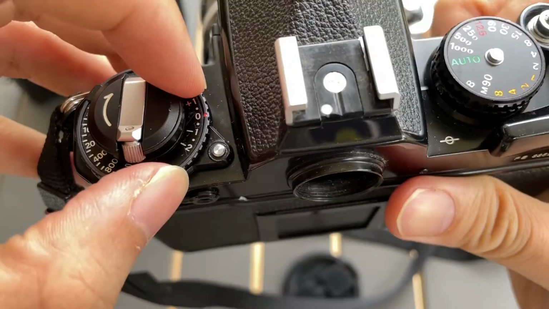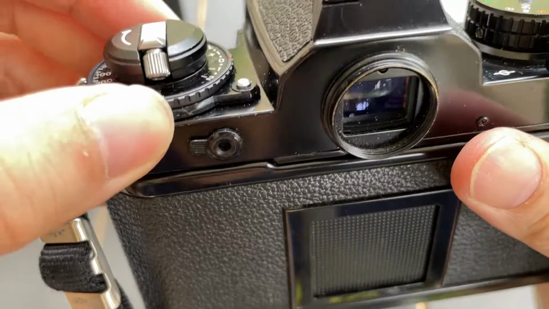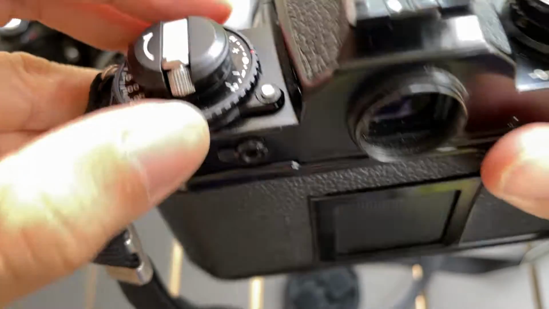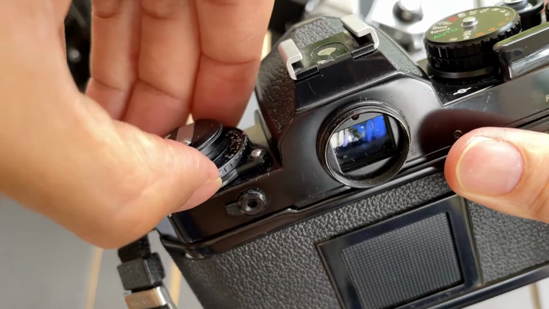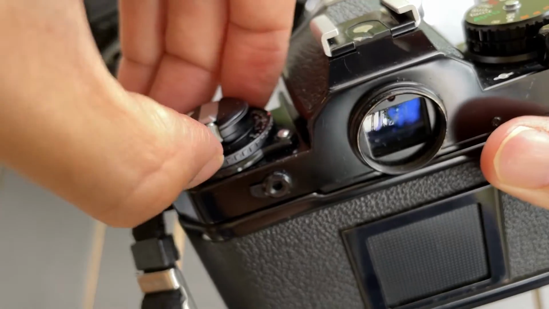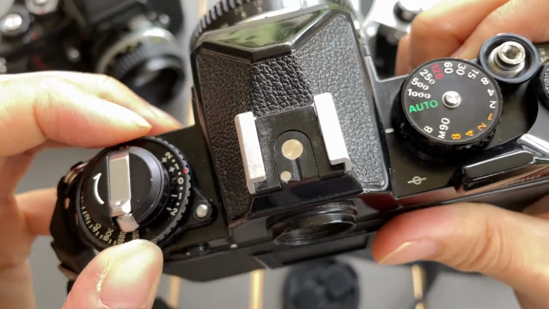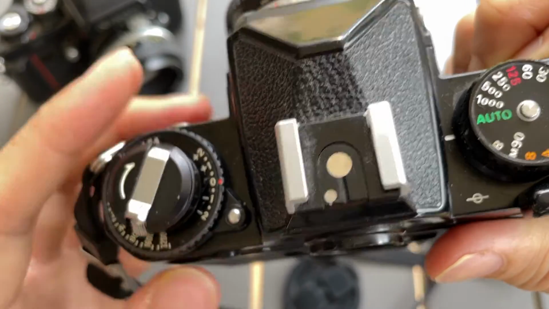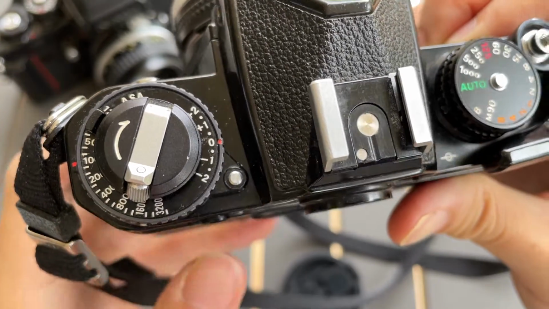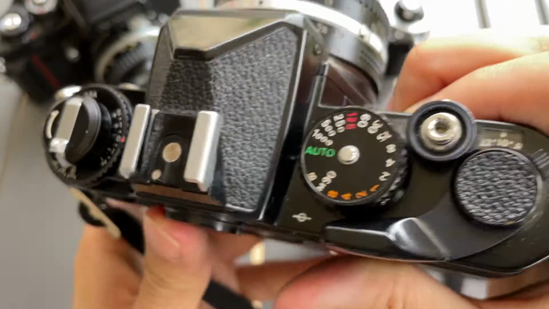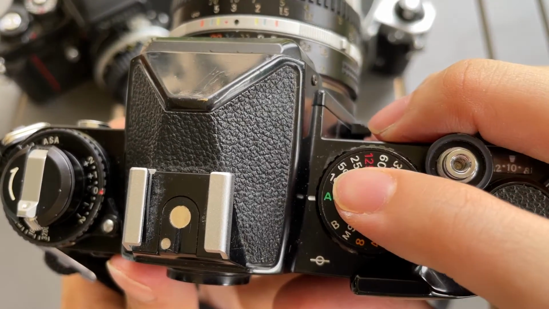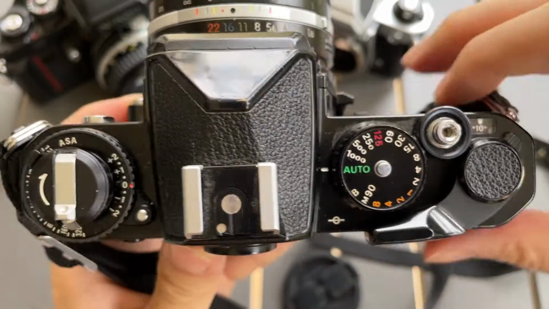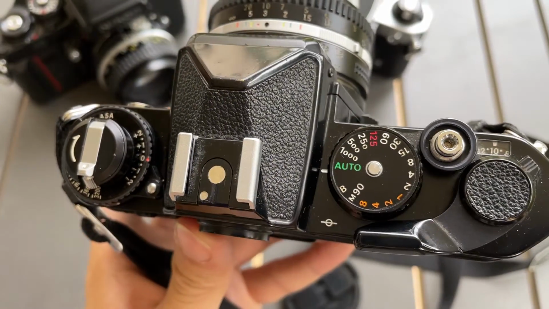And how you change this exposure compensation, you need to pull this up. You need to pull up this dial, then you can move it about. So I'm gonna leave it at 0. Alright. So this is now in auto mode. I'm gonna show you the heads up display.